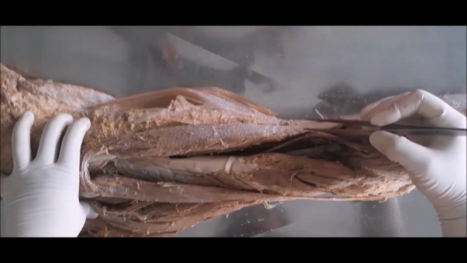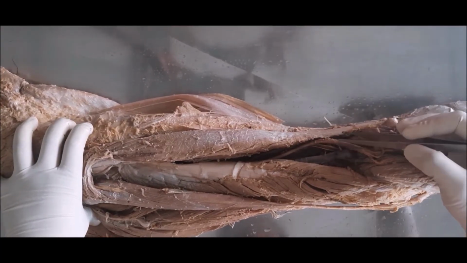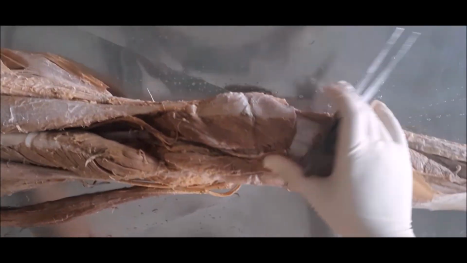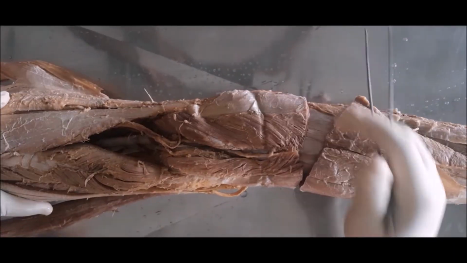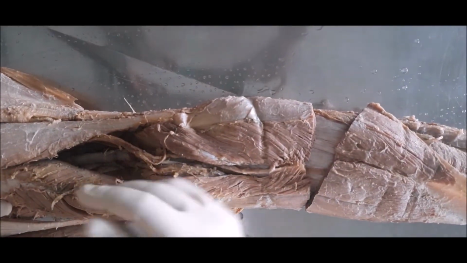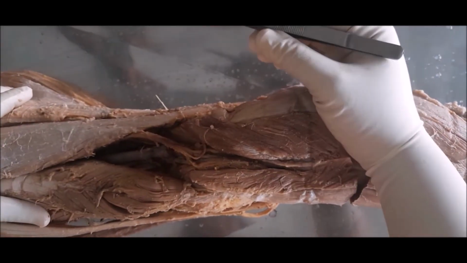And here on the back of the thigh, just a little below and behind the knee joint, we can see the popliteal fossa, and you can see it is a rhomboid shaped fossa having four boundaries: supralateral, supromedial, infralateral and inframedial boundary.